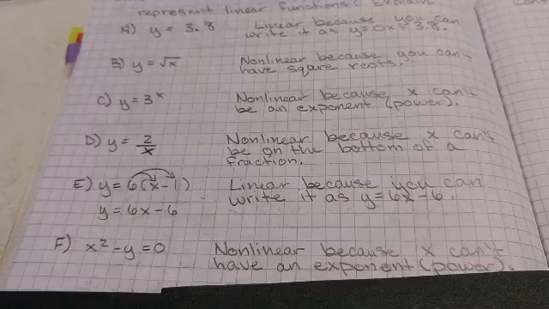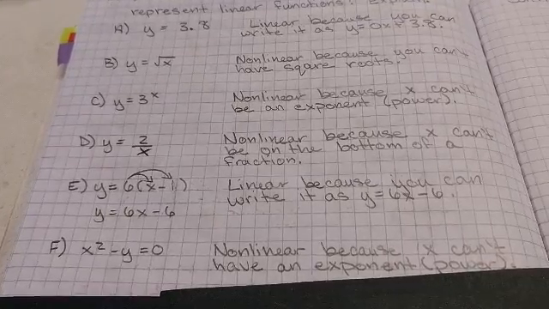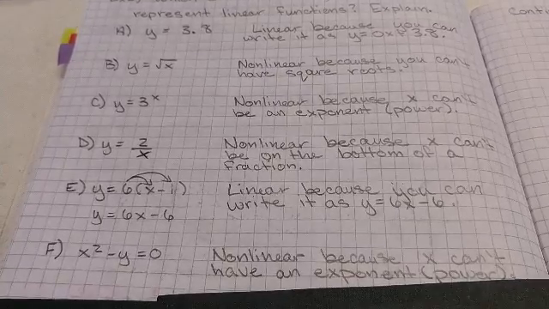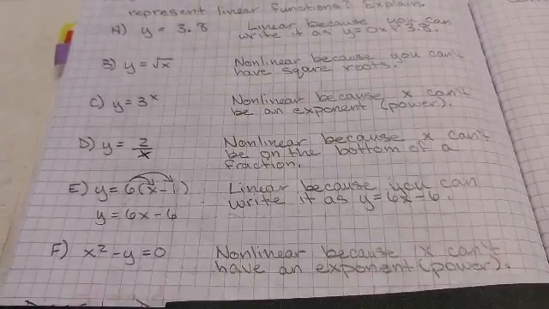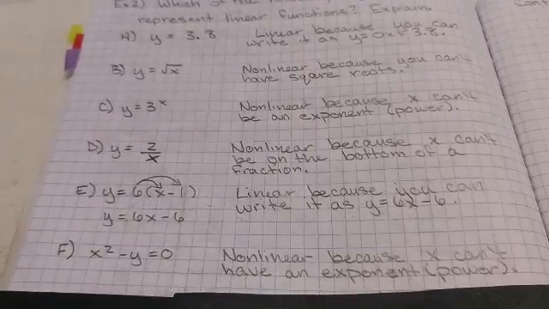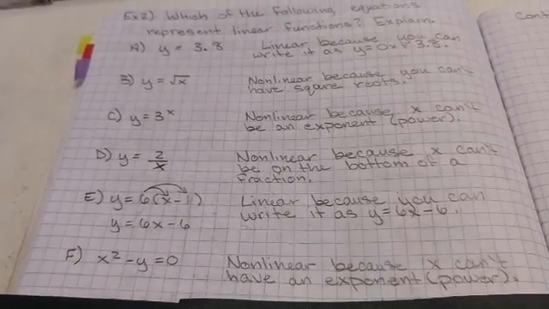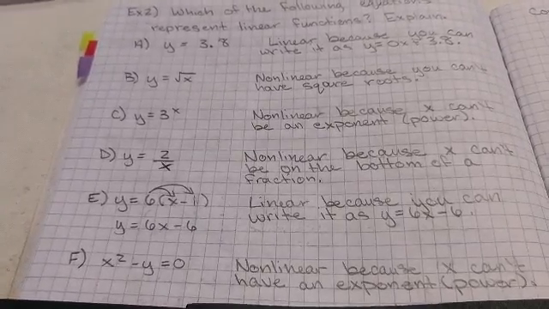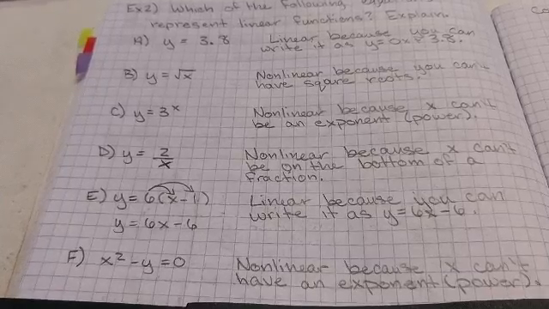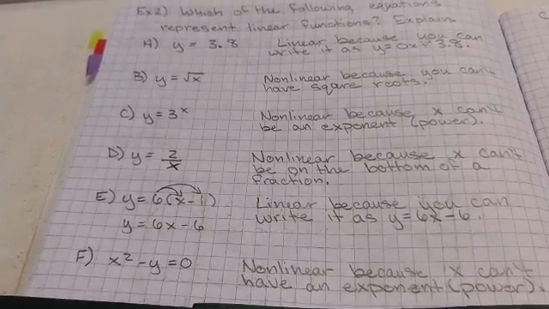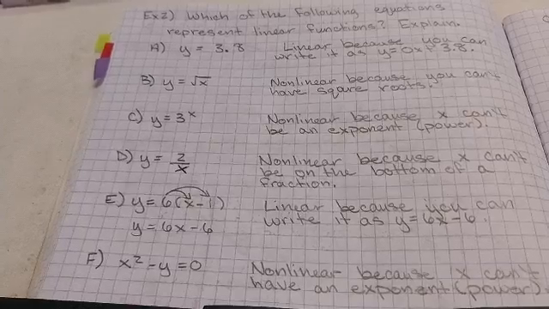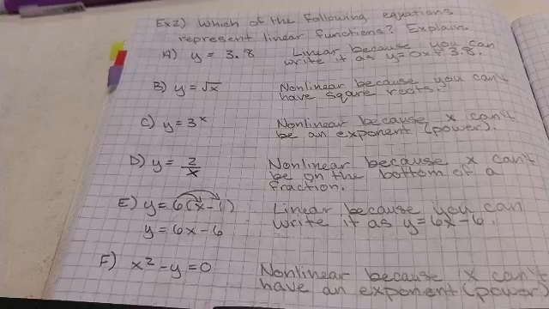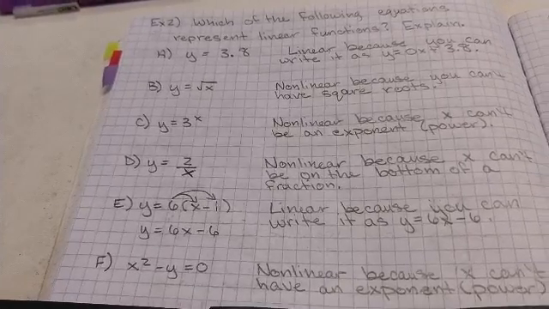So you should be able to look at a graph, tell if it's linear or non-linear. You should be able to look at a table, tell if it's linear or non-linear, and then be able to tell if just an equation is going to be linear or non-linear. So in your worksheet today, you are going to be working on domain, range, independent variables, dependent variables, and whether something is linear or non-linear.